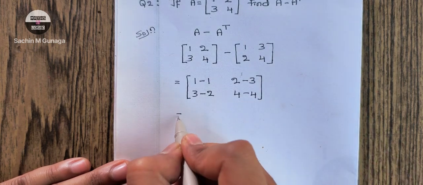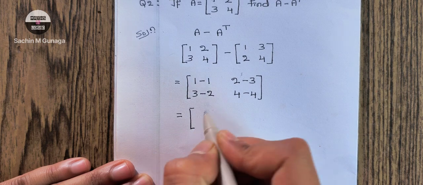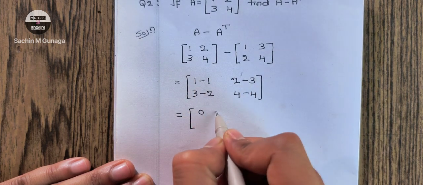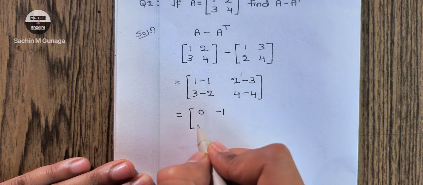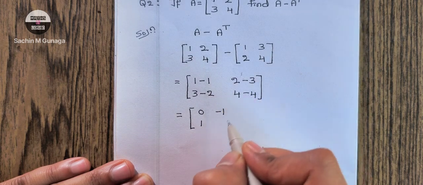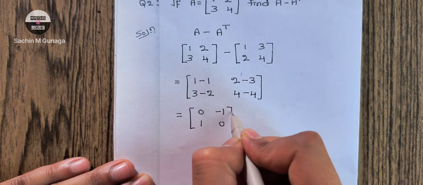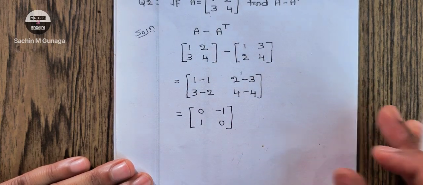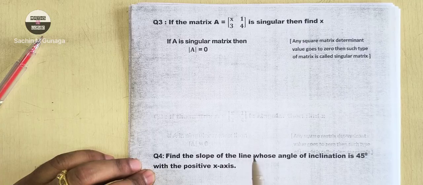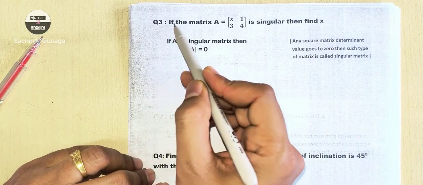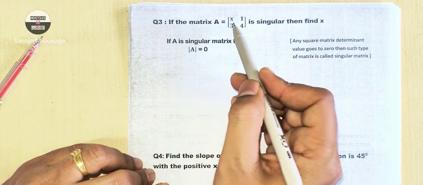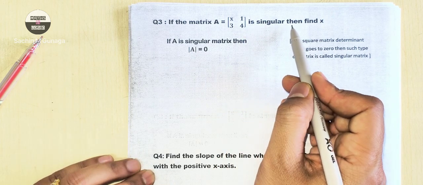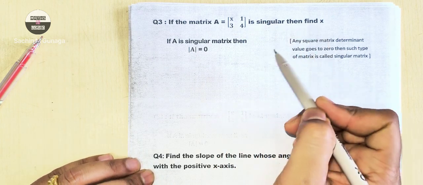So which is equal to, so 1 minus 1 is 0, 2 minus 3 is minus 1, 3 minus 2 is plus 1, 4 minus 4, this is 0. So this is the value of A minus A transpose. Next, question number 3. If the matrix A is equal to x, 1, 3, 4 is singular, then find x.